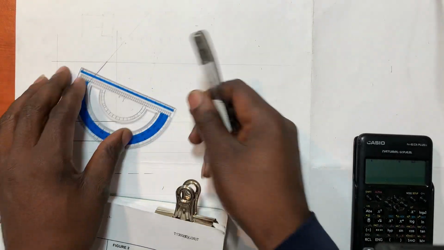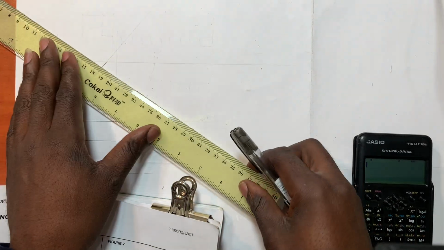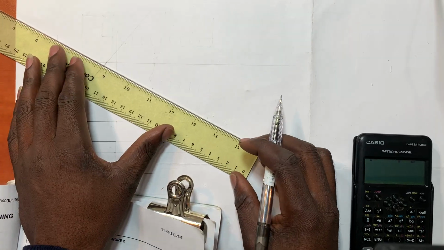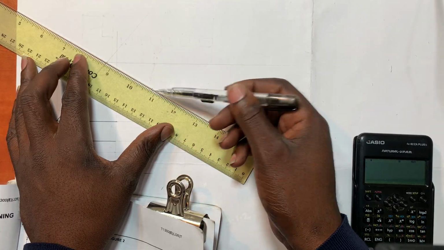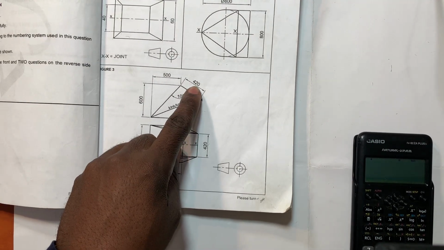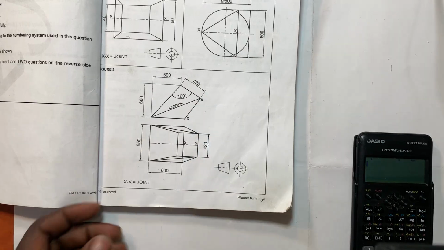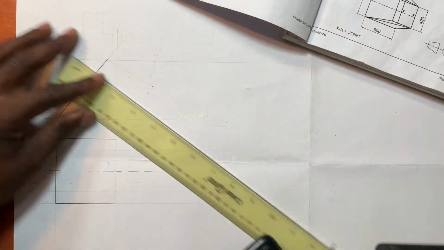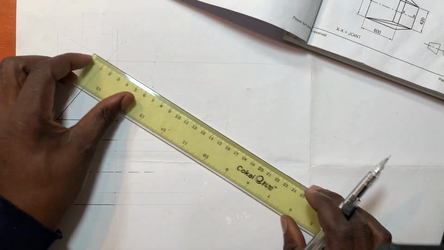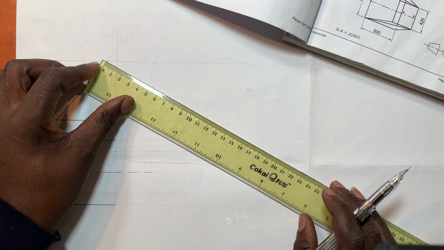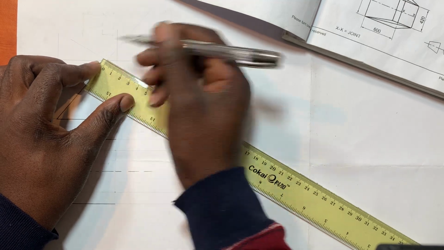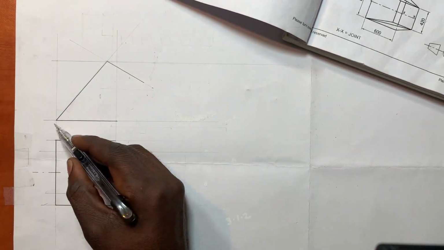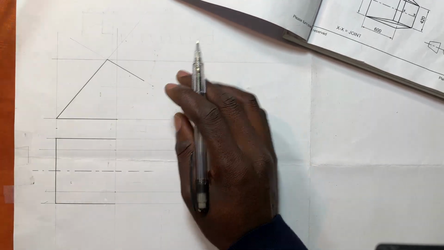Then I can join this point with where I just marked 100 millimeter, which is this one. Then from there, I can record the 42, the 420 divided by 10, which is right here. Then I take this one and join it to that point. Simple, straightforward.